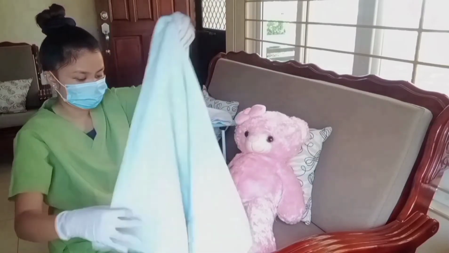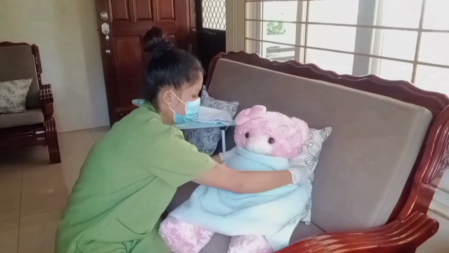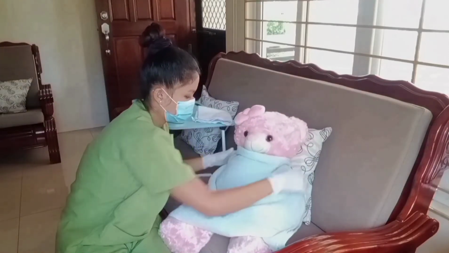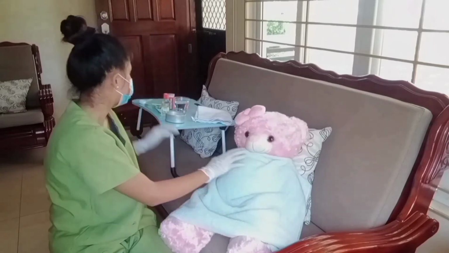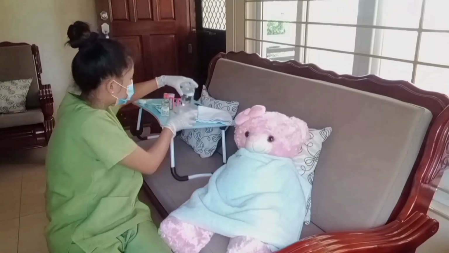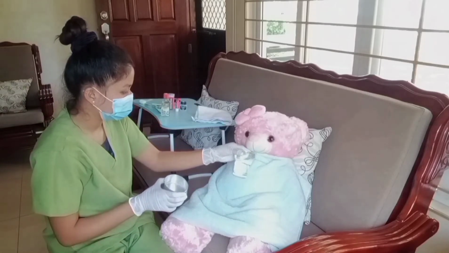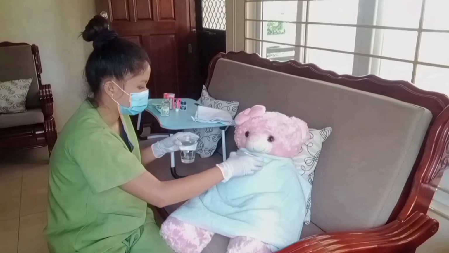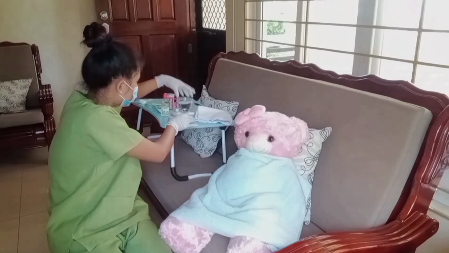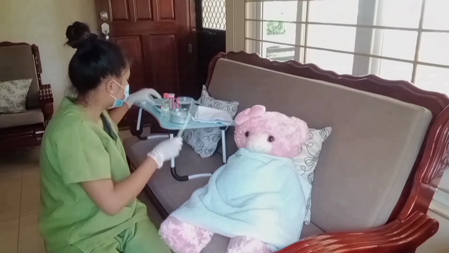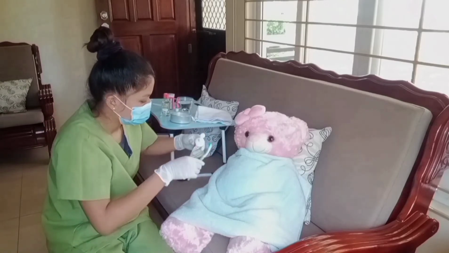Next, put a bath towel on your patient and place it across the chest. And then, give her a small sip of water to moisten her mouth. Next is apply toothpaste to the toothbrush.